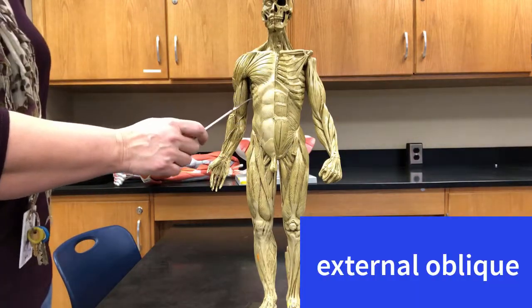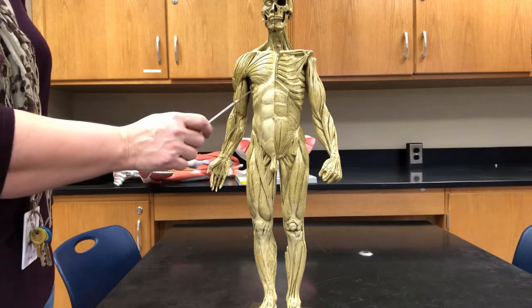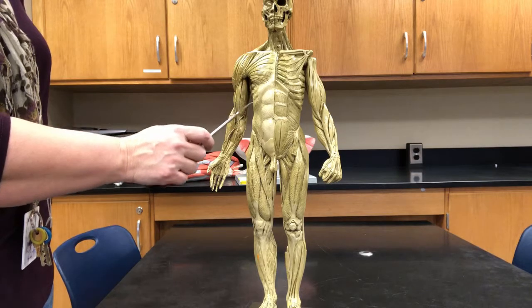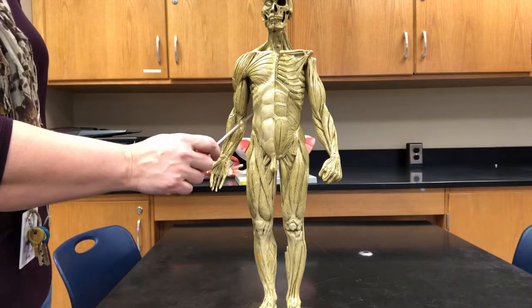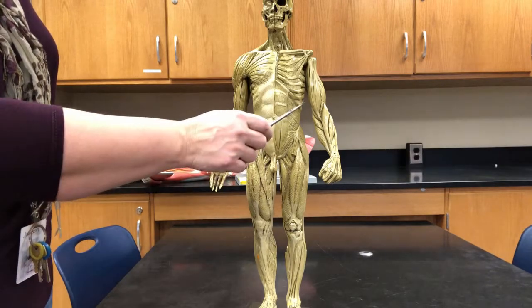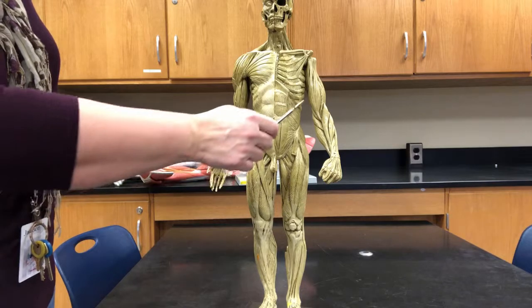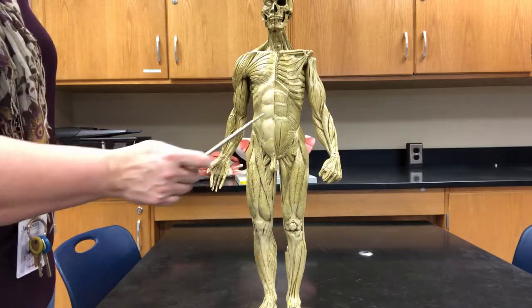The external oblique is the most superficial of the abdominal muscles, and you can see that its fibers are running on an angle from the outside towards the inside. On this side, the external oblique has been removed, but those fibers would be running this direction.